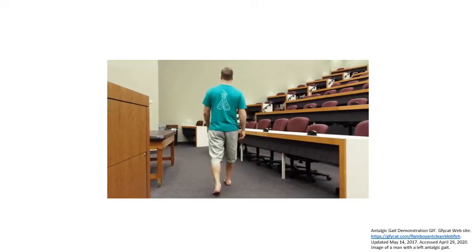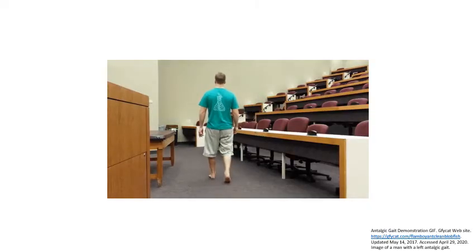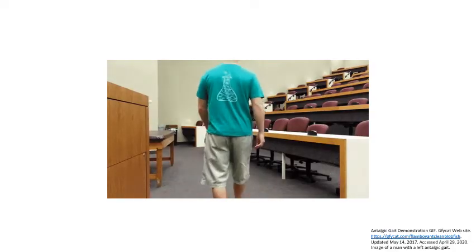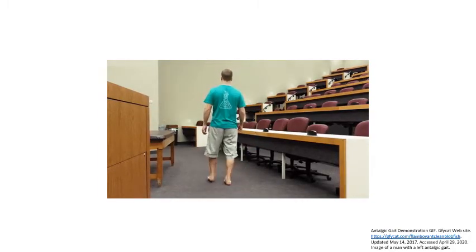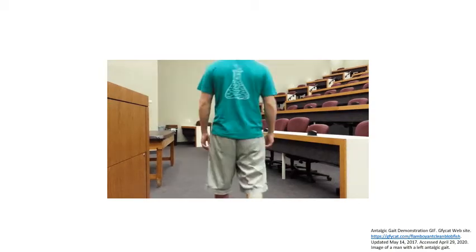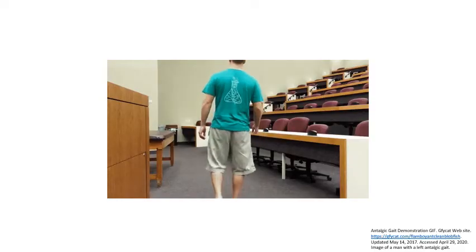So the first gait abnormality that we're going to be looking at is called an antalgic gait. Now, if we break up the word antalgic, algia refers to pain. So the person who is experiencing this type of gait is going to be experiencing pain when they walk.